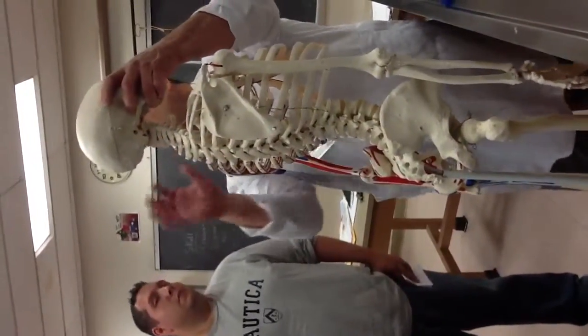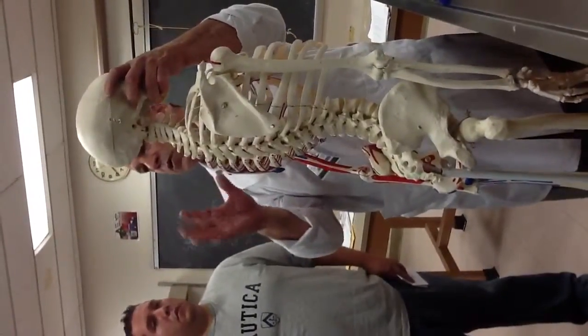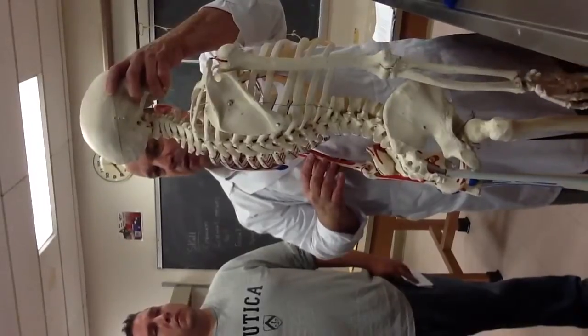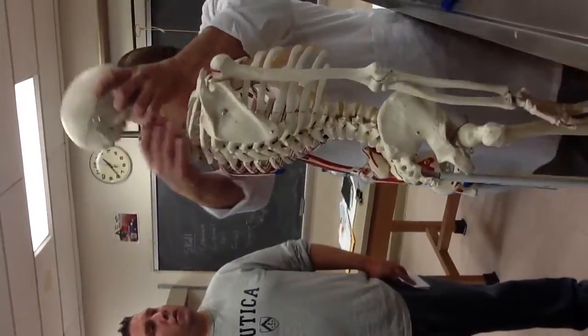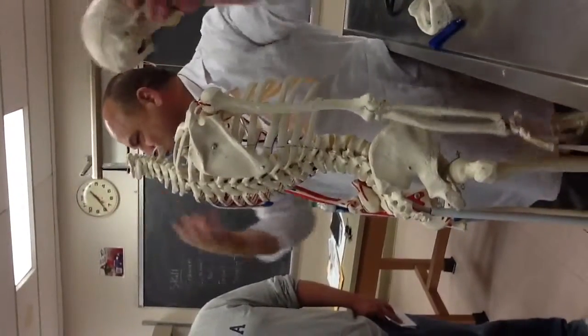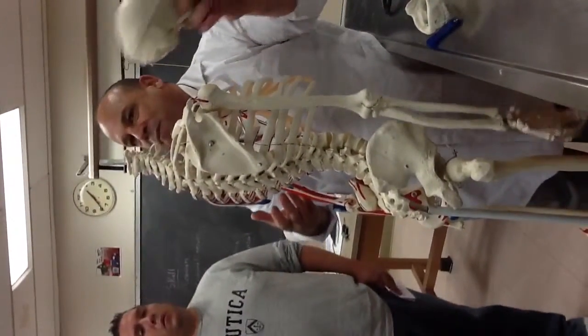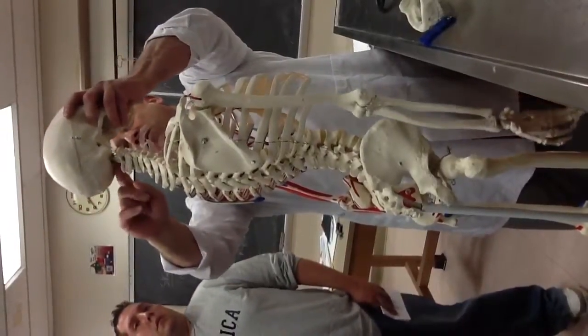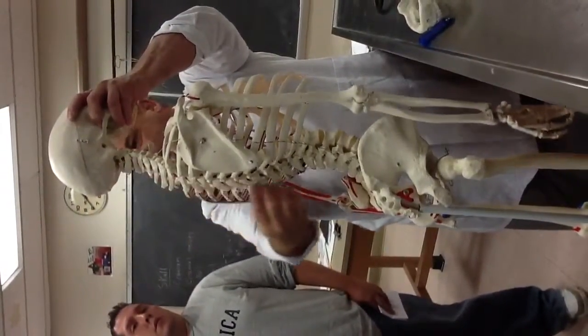Now the difference between vertebral column and vertebral cord is what? What's the difference between vertebral column and cord? The column is the bone structure that's housing the cord. The cord is the extension of the brain, right? So the brain has to extend down as the spinal cord through the center of the column.